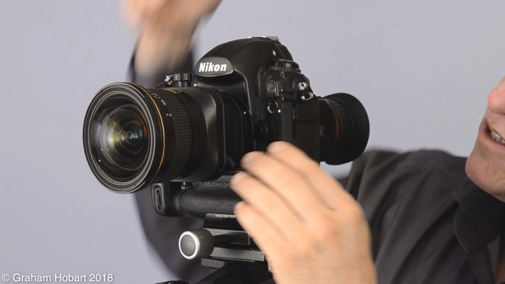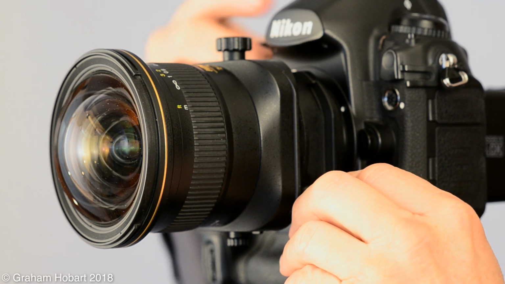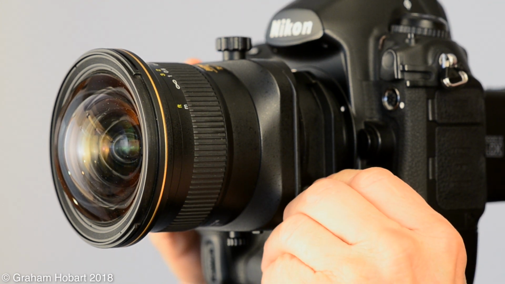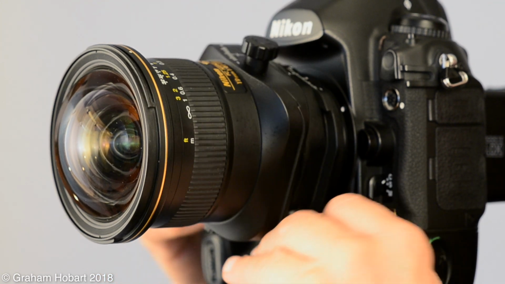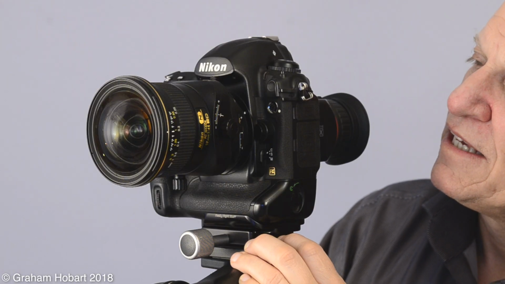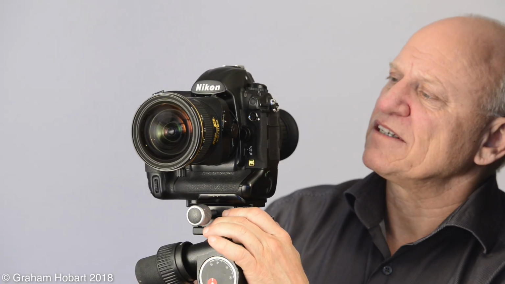And if you turn your camera into the vertical format, the whole thing goes along with it. So you just basically move the tab and take the whole lens around, and you can go into the vertical format. So there's some of the pointers as to the mechanics of the camera. Now we'll turn our attention to the pictures and the results from the tests I've been making.